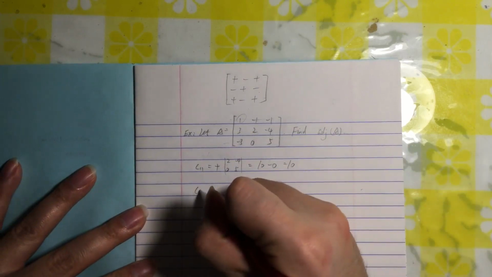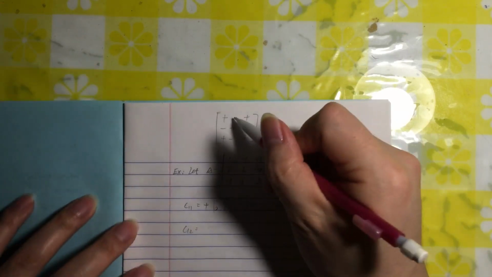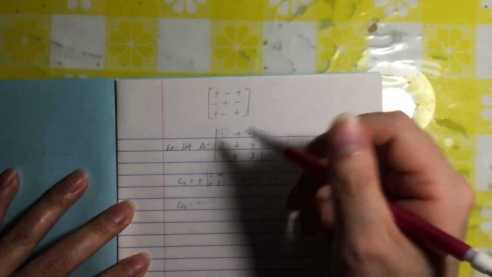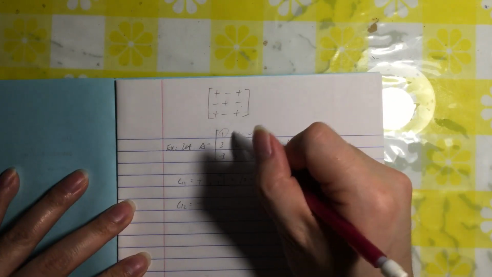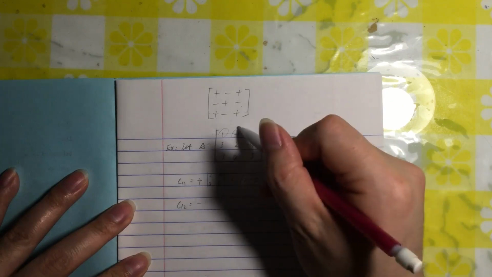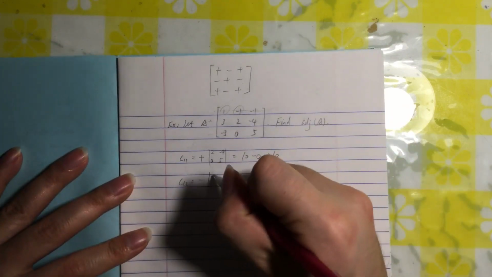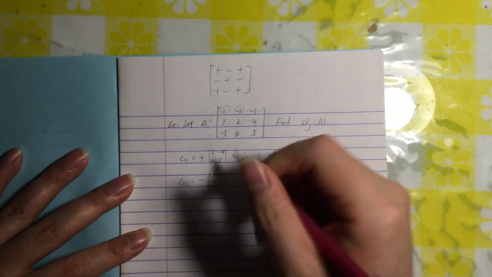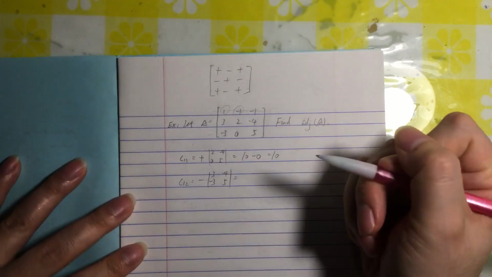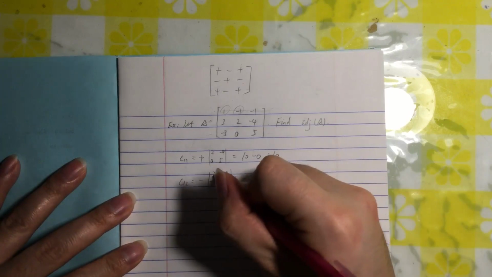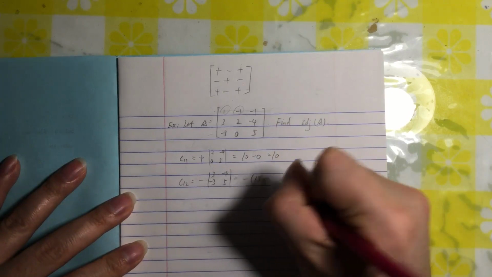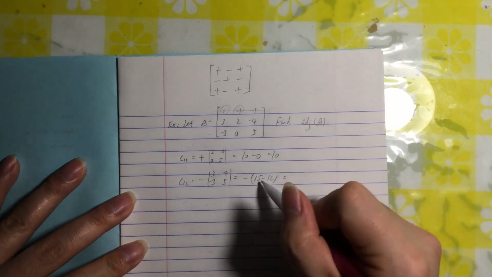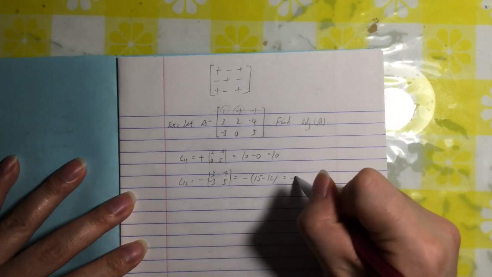Next, for C12, the sign is negative. Then times the determinant of the submatrix by crossing out the first row, second column. We get a submatrix 3, -4, -3, and 5. Then find the determinant. 3 times 5 is 15, minus -3 times -4 is positive 12. 15 minus 12 is 3, so you get -3.